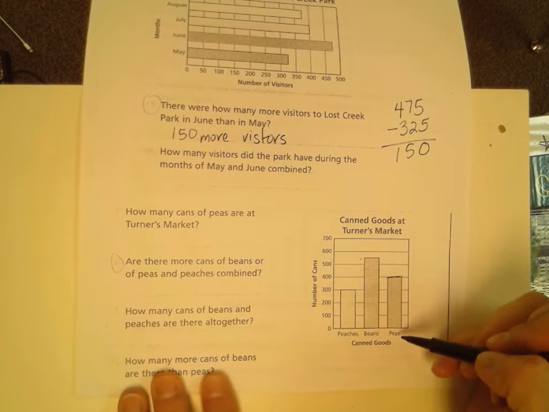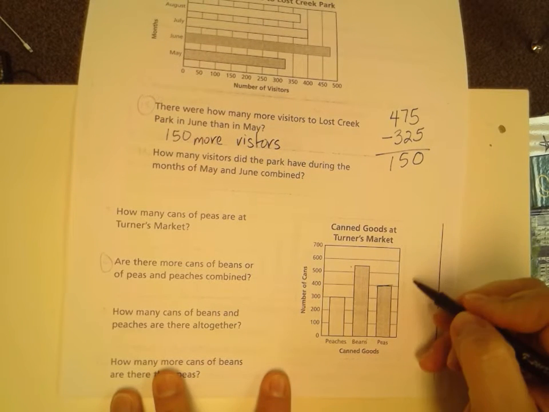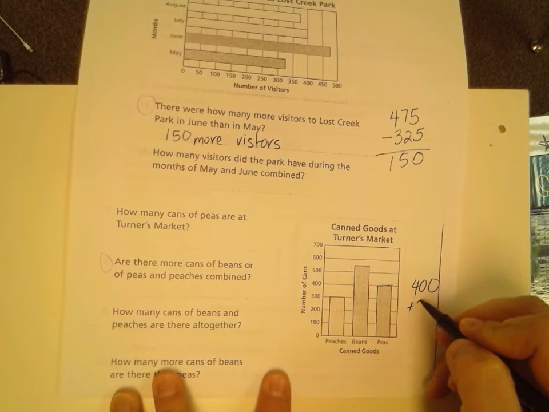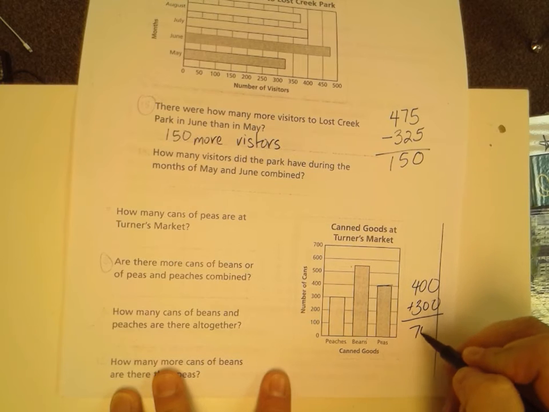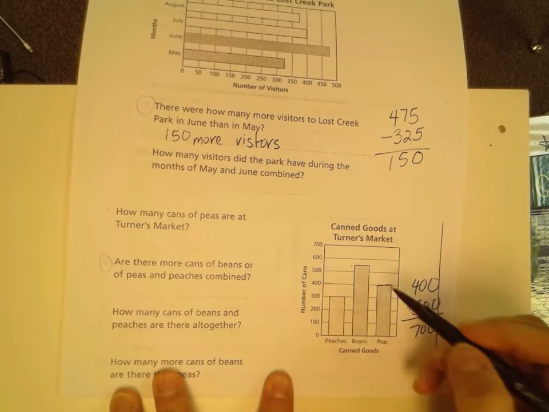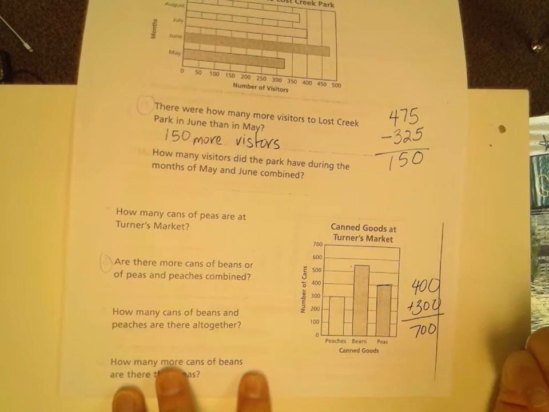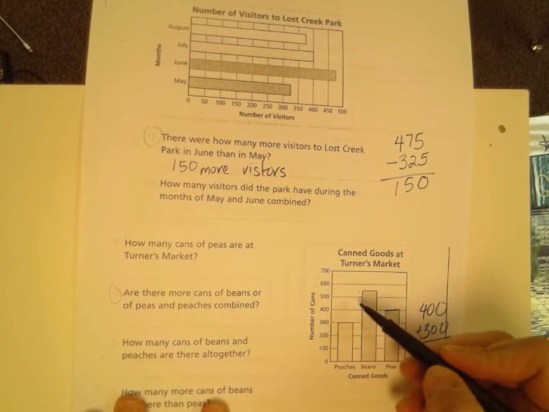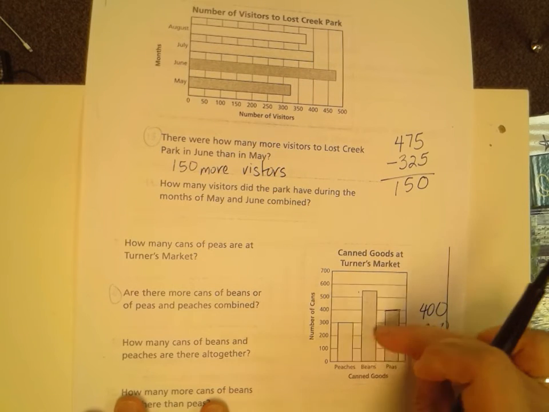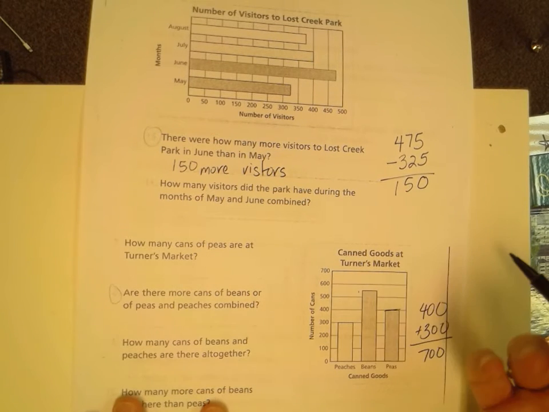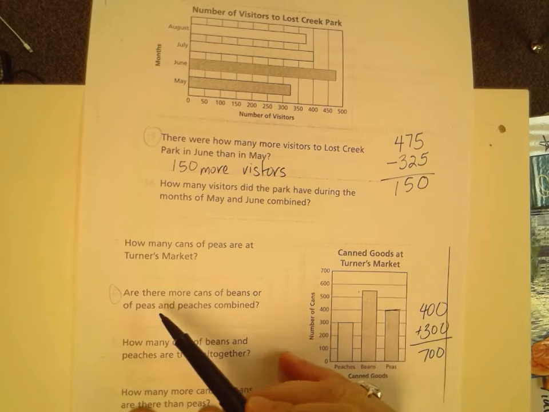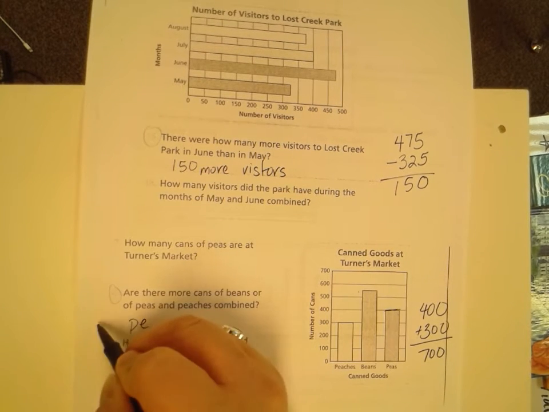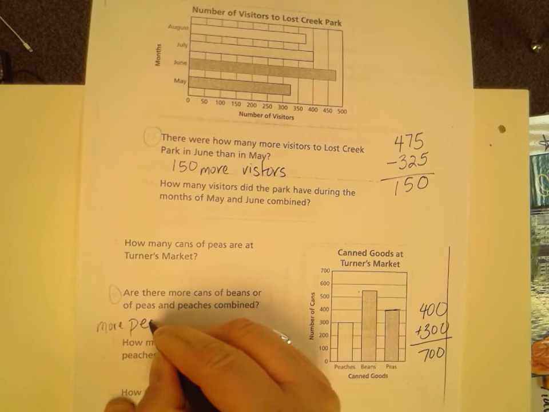So I can do a problem where I write it down: 400 plus 300 equals 700, and then I subtract out how much that other one has. I could do that, but I also can just use the picture. I can use the amount of space if I understand where the lines are. So, are there more cans of beans or peas and peaches combined? So I would say more peas and peaches.